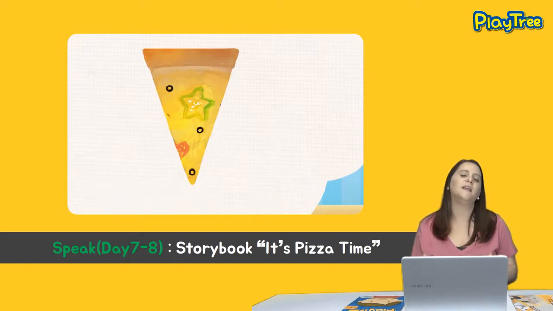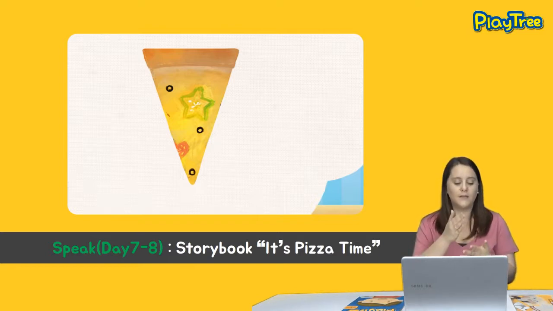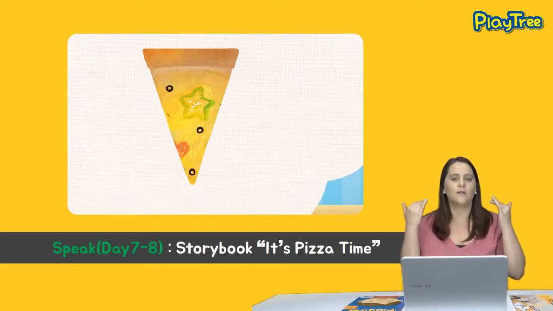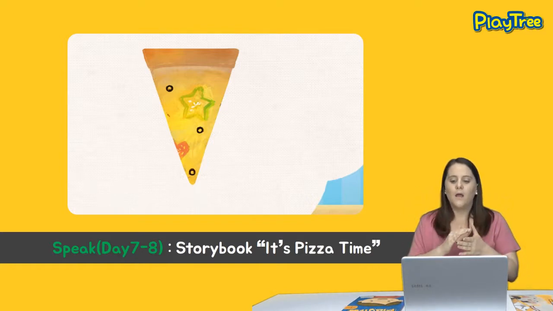So as you can see with the storybook, we're using what shape is it? It's a circle, it's a triangle. Those are the sentences the students have learned from day 1 to day 2, day 3, day 4, day 5, day 6. They know these sentences. And the storybook is just a fun way for them to really comprehend those sentences. This allows the students to learn English and understand English without having to read English, because remember, this is a 5-year-old program.